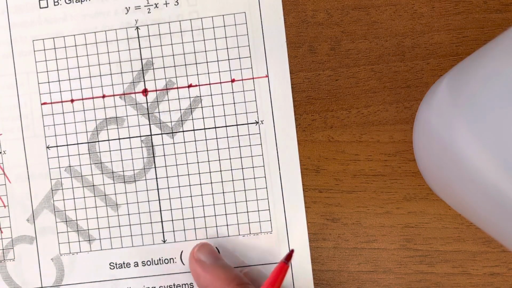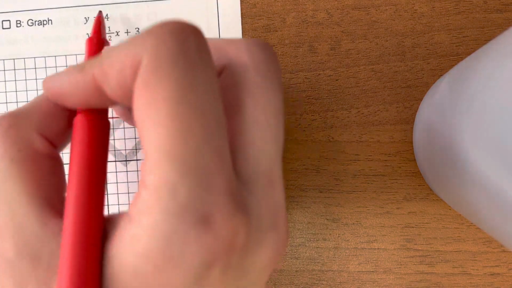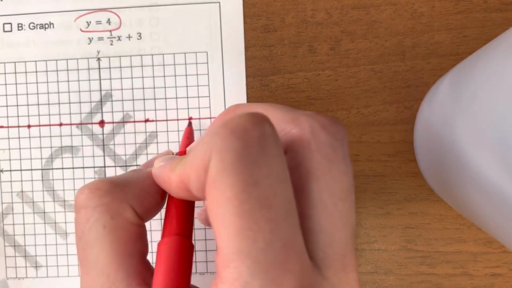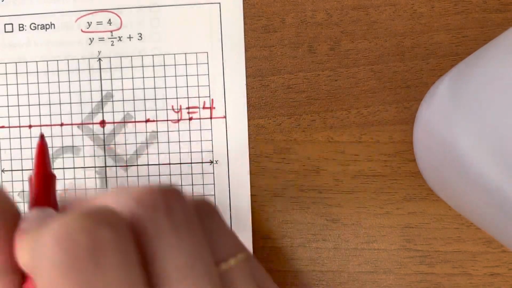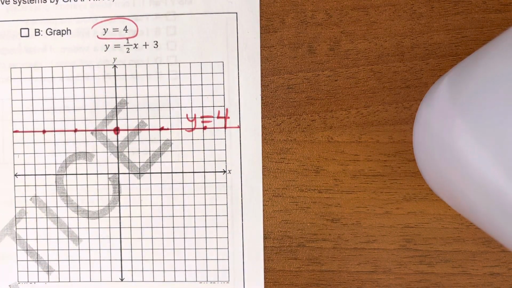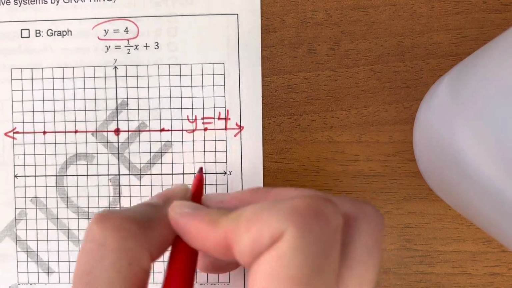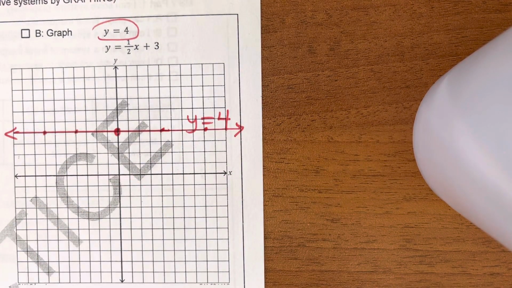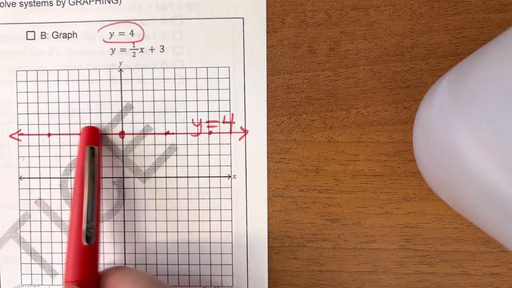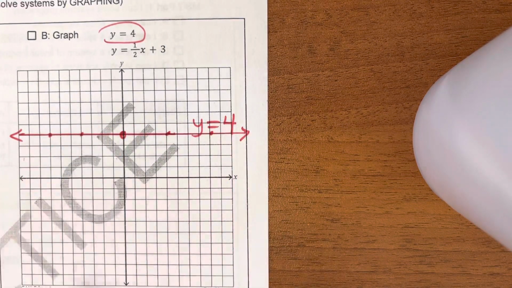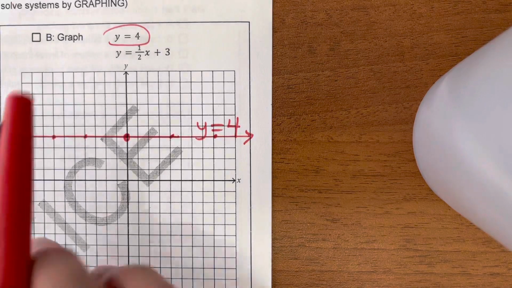Okay, great. So that was this first equation here, y equals 4. I'm going to label that. Whenever I have more than one equation or inequality, we need to label them. And I can put arrows on these. As long as it goes to both edges, you'll get full credit. Okay.